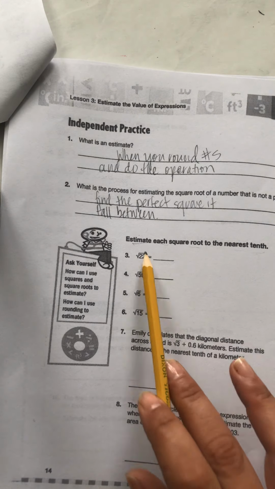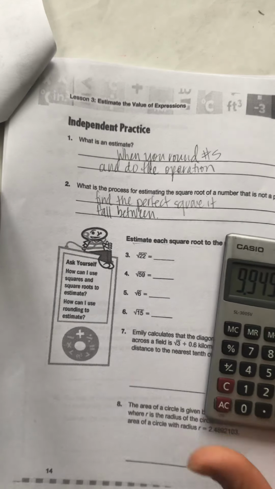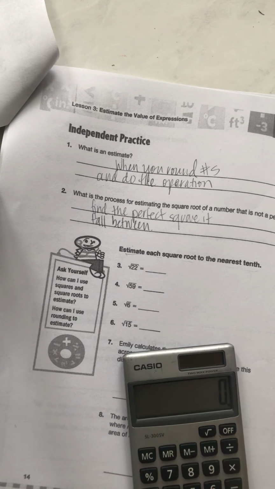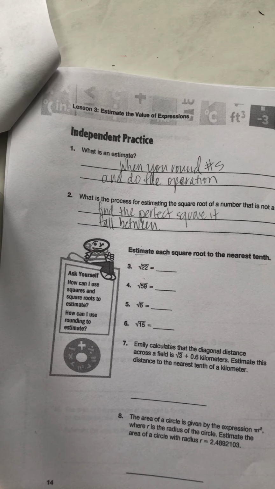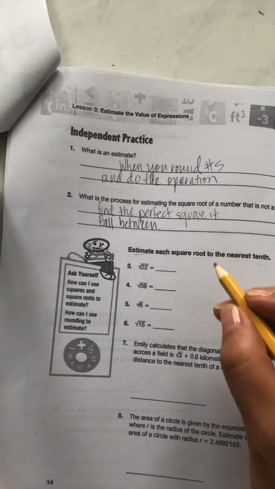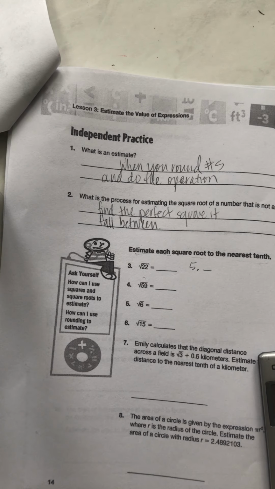And it says estimate, so you're not using your calculator. Now you can use your calculator to do the actual multiplication, but what I mean by that is like the square root of 22 falls between the square root of 25 and 36, so you know it's gonna be 5 point something. And you know it's gonna be a little bit closer to the square root of 25, so it's gonna be closer to 5 than 6.